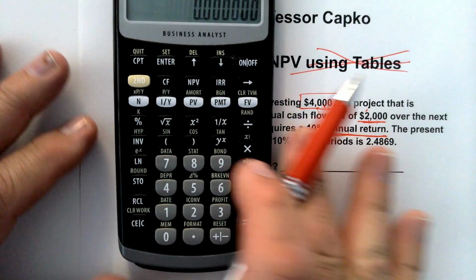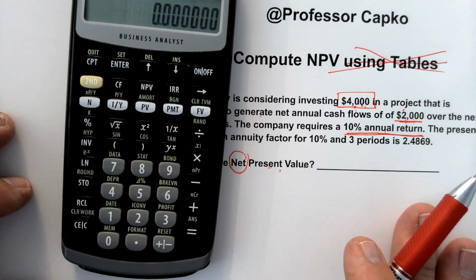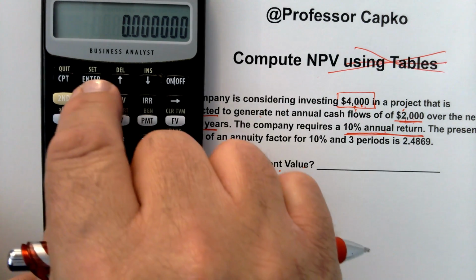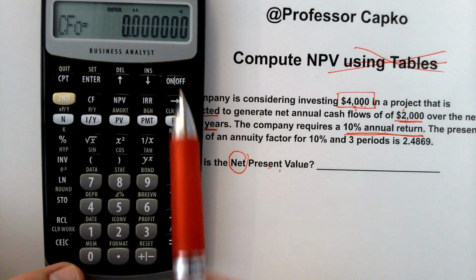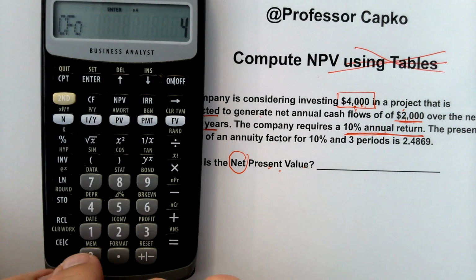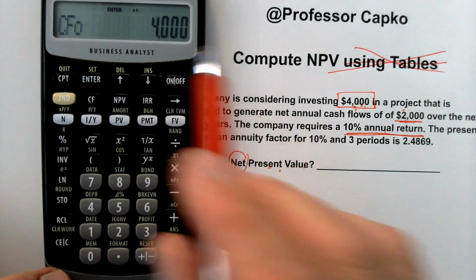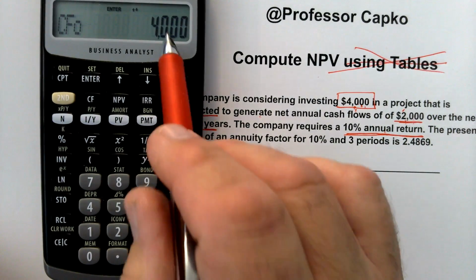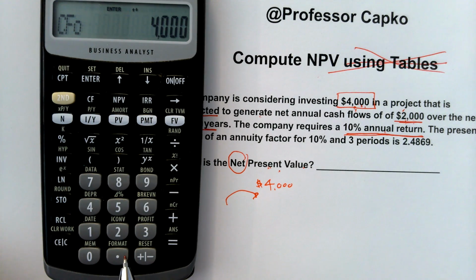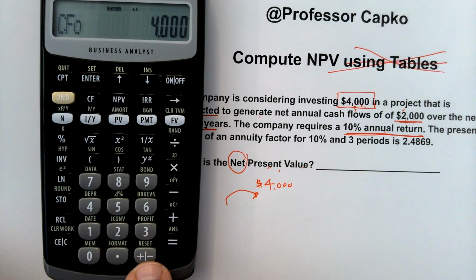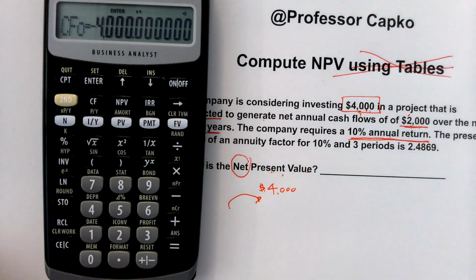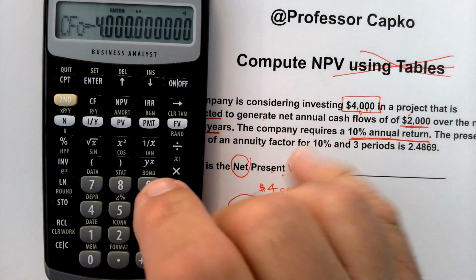We can see here that we have an initial outlay of $4,000. So that's going to be our CF, our cash flow. I'm going to hit that, and CF0, that's our original cash flow. I type in the 4,000 and it's going out. That money is going out, so it's reducing our checking account. Our cash account goes down by 4,000. So I hit the plus minus and turn it into a negative 4,000. Once I've done that, I hit the enter button. There you go. So I've now entered our initial cash flow.